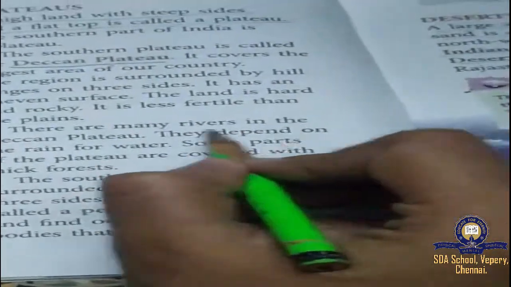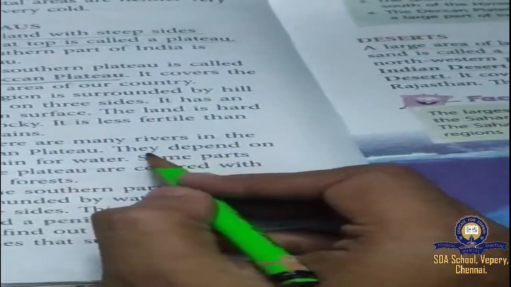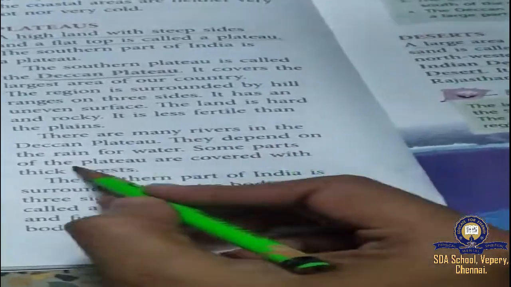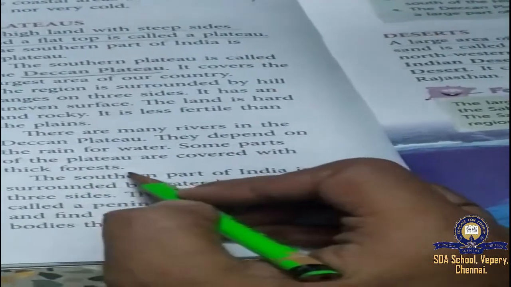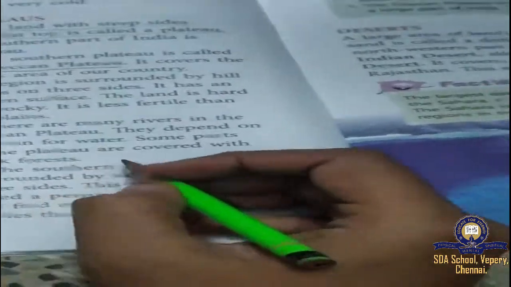There are many rivers in the Deccan Plateau. Many rivers depend upon the rain for water. Some parts of the plateau are covered with thick forest.